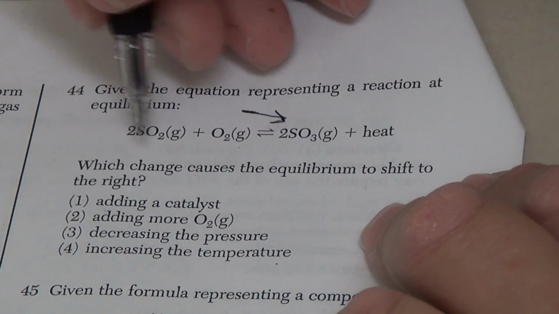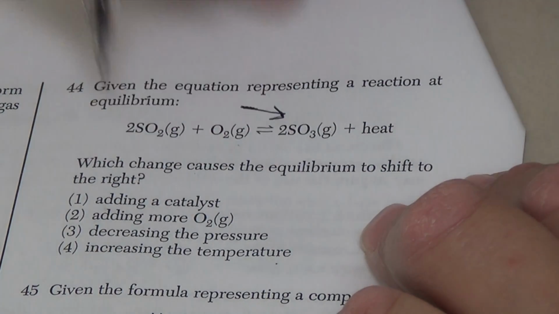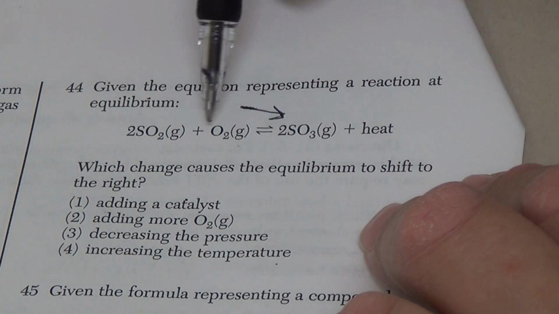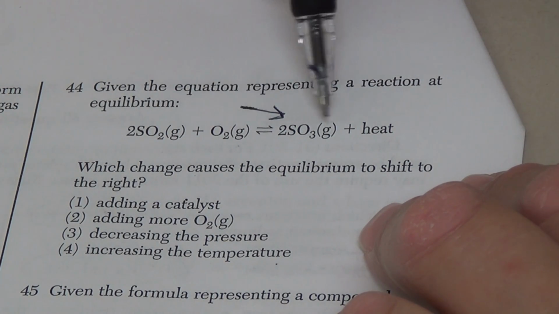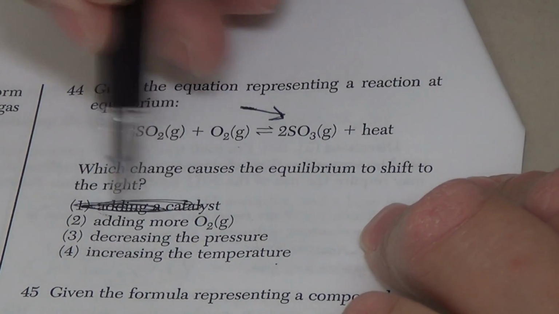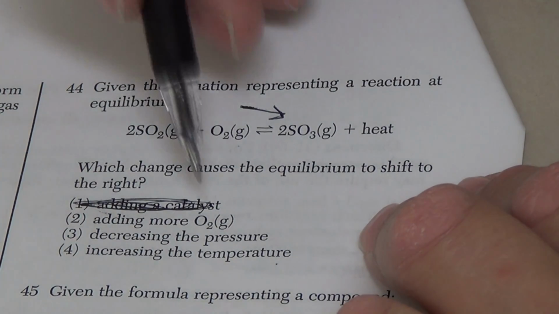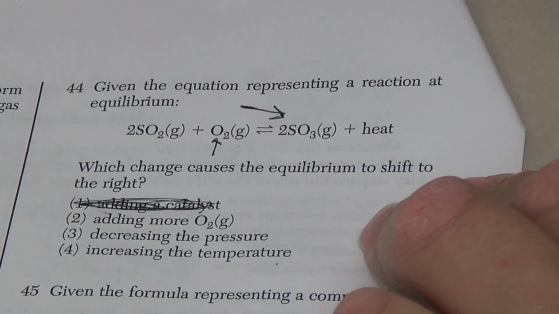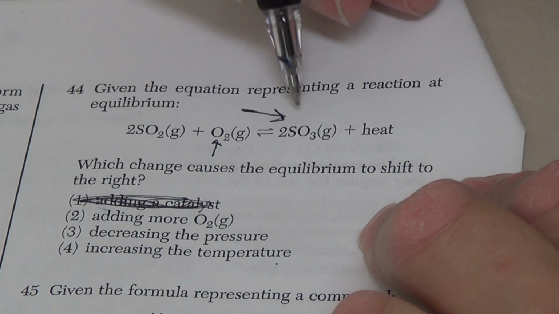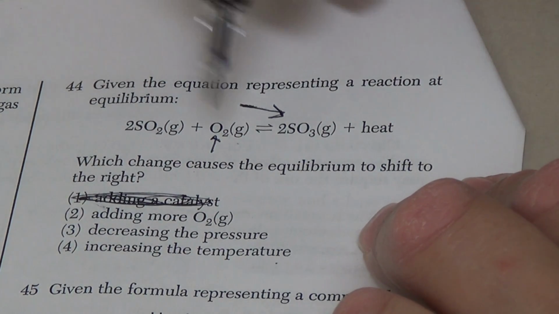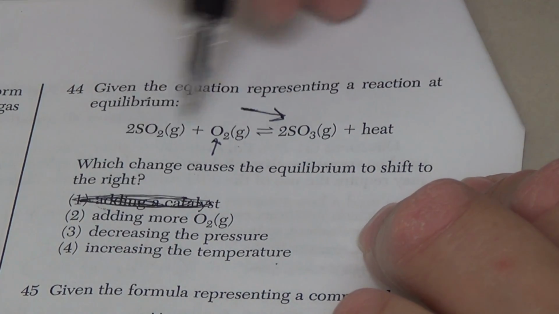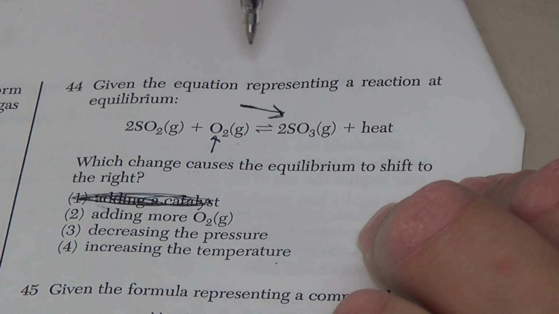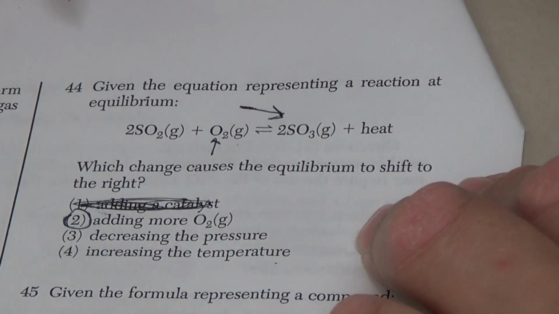So let's see, what change causes the equilibrium to shift to the right? Adding a catalyst. Well, catalysts lower the activation energy, which affects both the forward and reverse reaction rates equally. Catalysts do not affect systems at equilibrium. Adding more oxygen. Oh, there we go. If we increase a reactant, we'll need to shift to the product side to use it up. It also increases the number of collisions between these two, making the forward rate faster than the reverse rate. So why is it not 3?